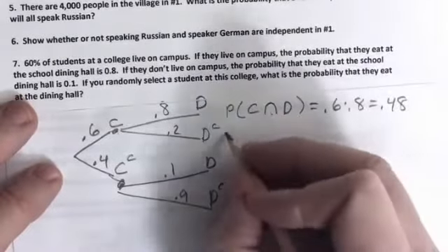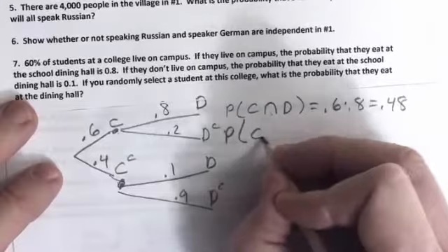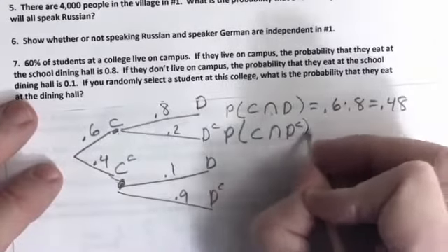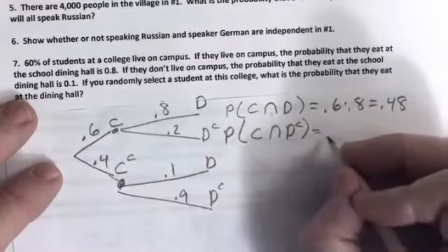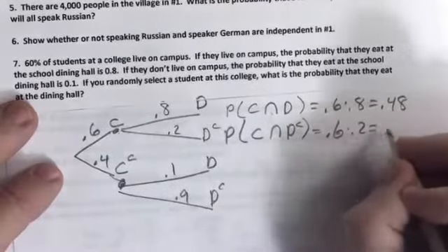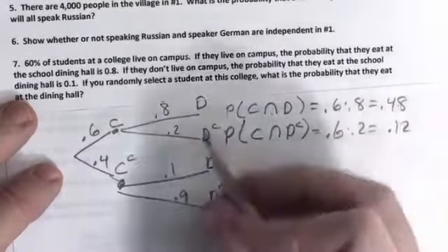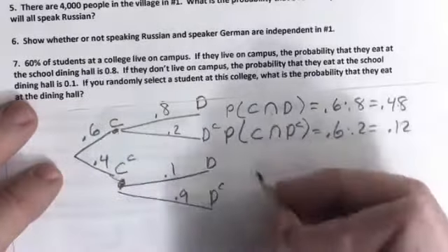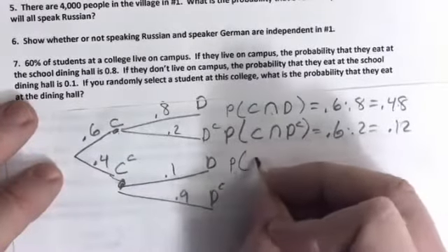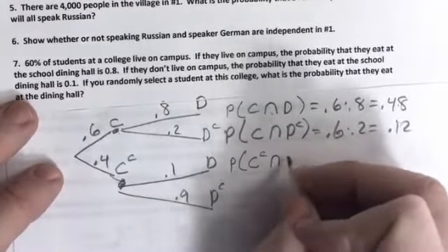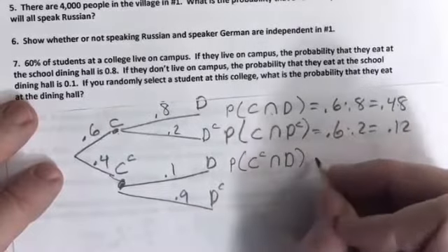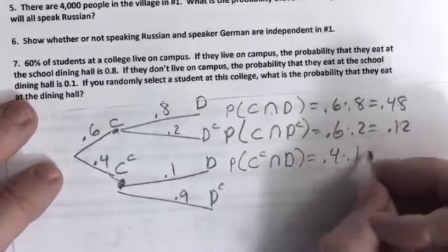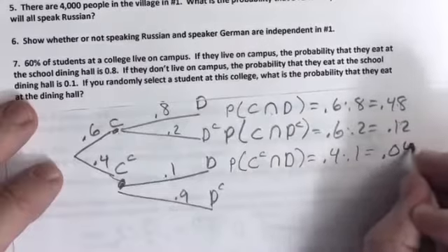The probability that a randomly selected person will live on campus and not eat at the dining hall is going to be 0.6 times 0.2, and that's 0.12. Notice these two things add up to 0.6. What's the probability a randomly selected person will not live on campus and eat at the dining hall? Well, that's going to be 0.4 times 0.1, and so that's 0.04.